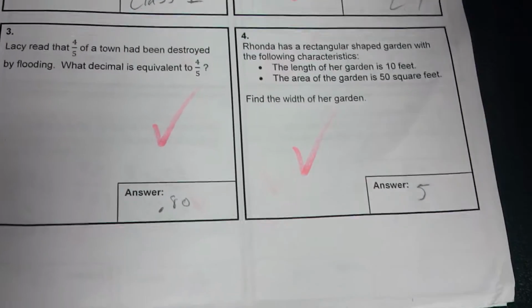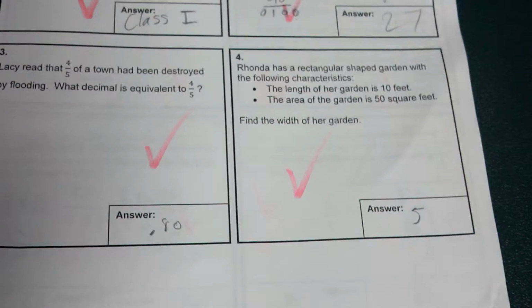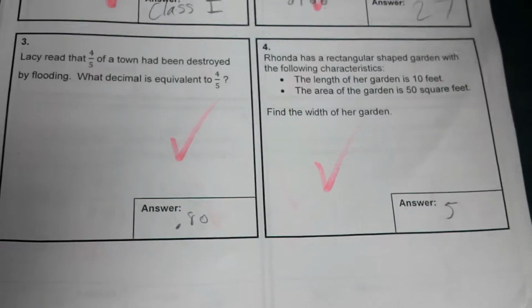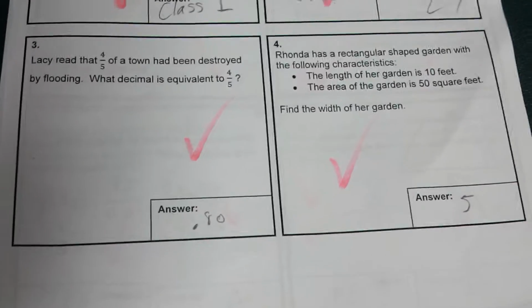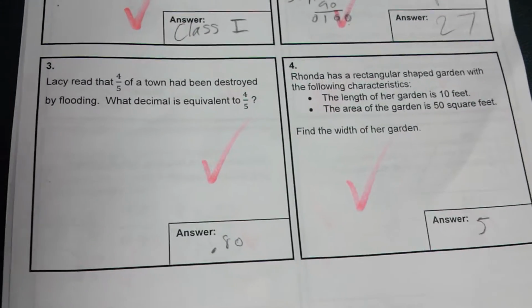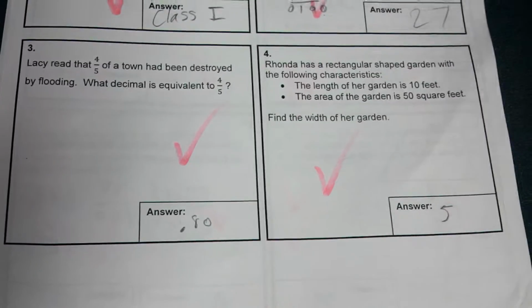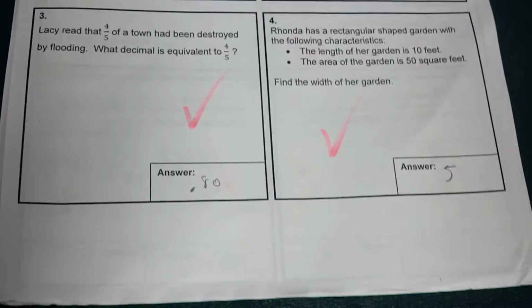Number 4. Rhonda has a rectangular-shaped garden with the following characteristics. Find the width of her garden. The length of her garden is 10 feet. The area of the garden is 50 feet. In a rectangular garden, you would have to do base times height, so it would be the length times the height of the garden, and the height would have to be 5 because 10 times 5 equals 50.